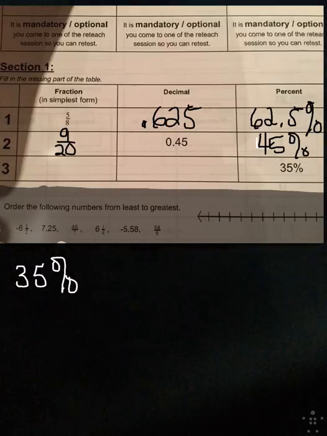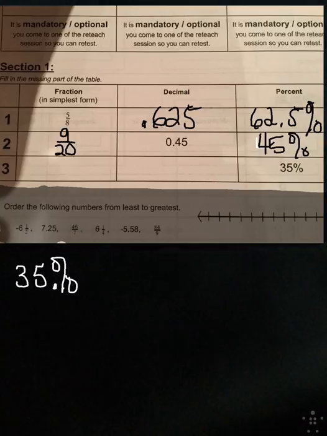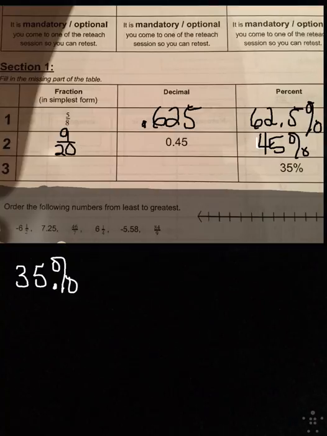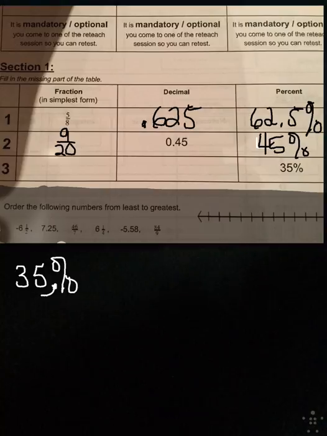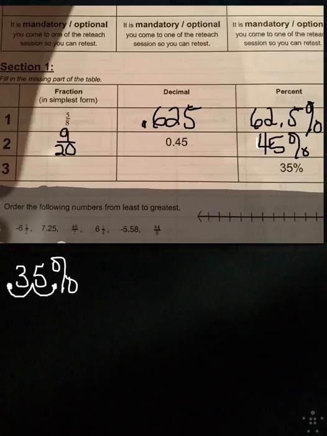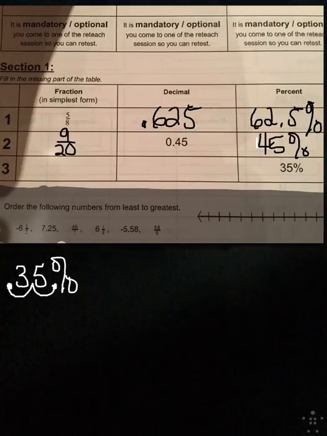For number 3, we're given 35% in the percent column, so we need to make that a decimal. Well, we work backwards from what we did from turning a decimal to a percent in number 2. So we're starting with the percent here. Since a whole number has a decimal between the whole number and the tenths position, in this case 35 wholes, we need to divide by 100, which moves the decimal 2 places to the left. So this gives me 0 and 35 hundredths.